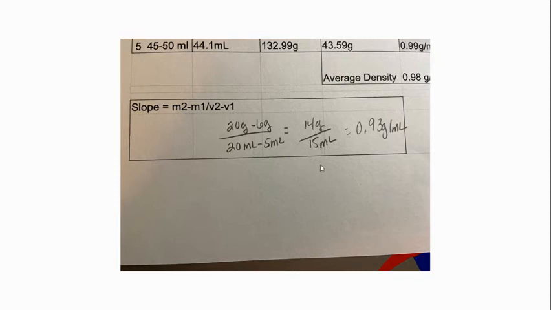You're going to put it in decimal form because the directions tell you to do so. I got 0.93. Now, if I compare my 0.93 to my average density, it's off a little bit, but that's okay because slope is another way to find density. So these two numbers should be the same, but there's a lot more human error with the graph.